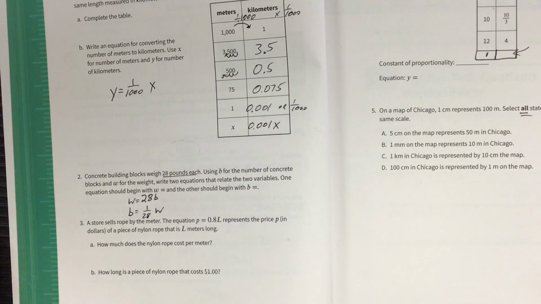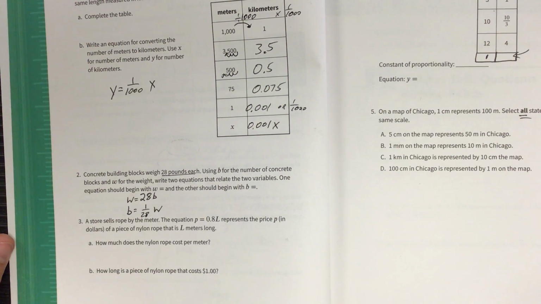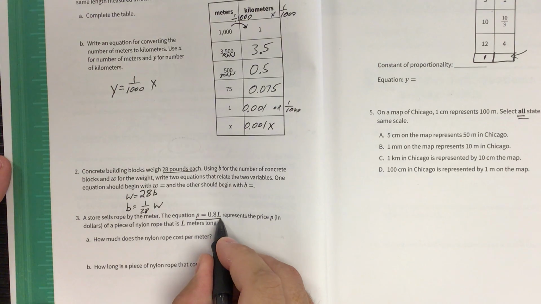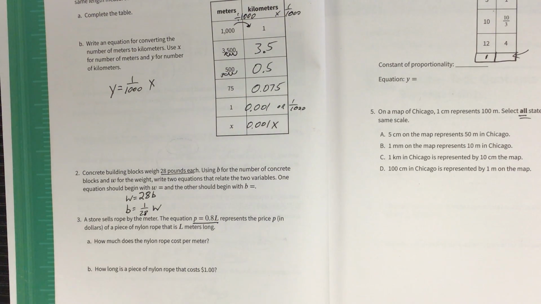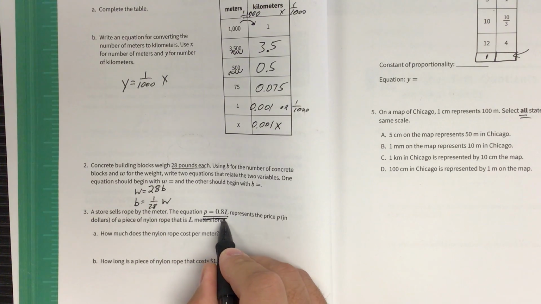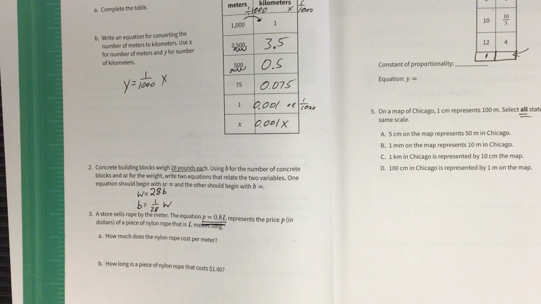Question 3. A store sells a rope by the meter. The equation P equals 0.8 L represents the price P in dollars of a piece of nylon rope that is L meters long. How much does a nylon rope cost per meter? Okay, so this one is telling you that in the equation. It's telling you the cost per length by looking at the equation.